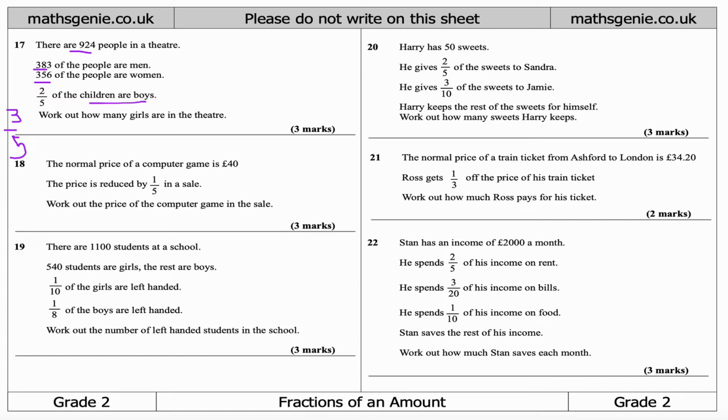But the first thing to do is I'm going to add 383 plus 356. Now, doing this on my trusty calculator, I get the answer of 739. I'm now going to do 924 take away 739, to work out the number of people that are left.